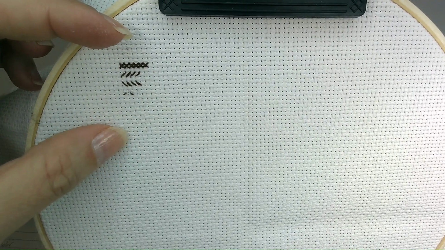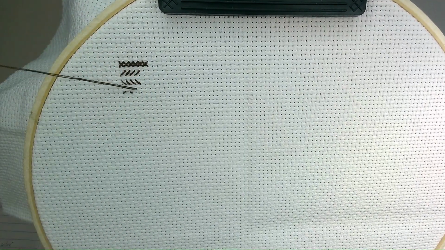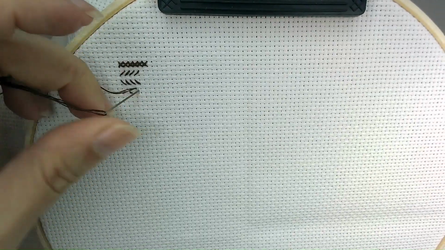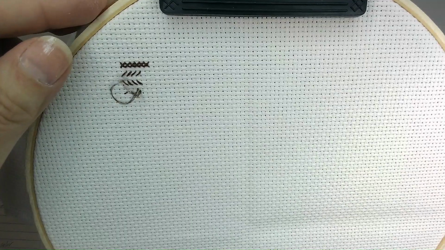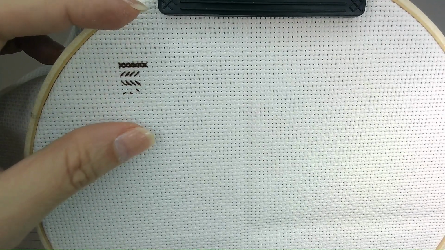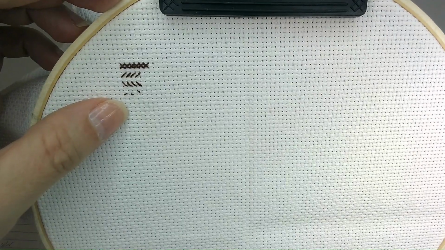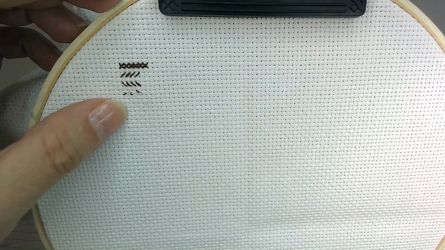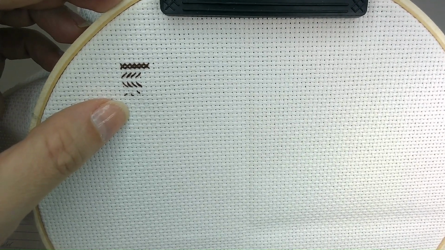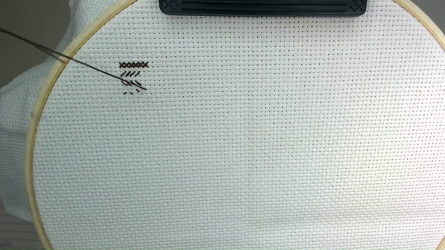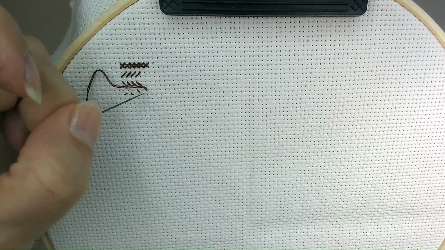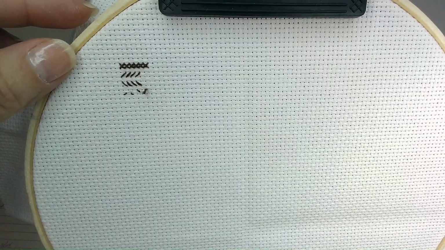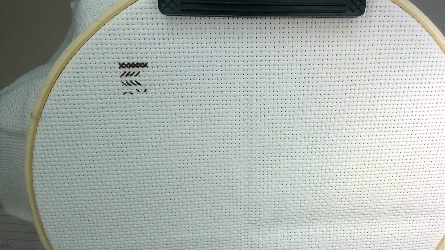Quarter stitch can be facing in any direction, and it is used for filling in areas and for, let's say, rounding out the pattern. Because cross stitch is made of basically little crosses, it can look a little bit pixelated. So sometimes we use fractional stitches just to round it out a little bit if you wish. So those are the quarter stitches.